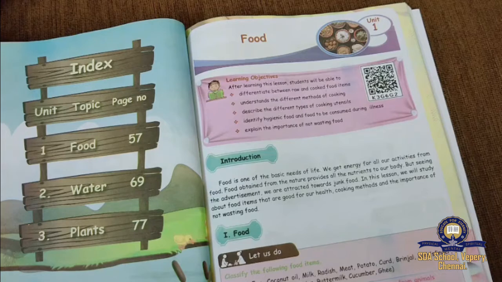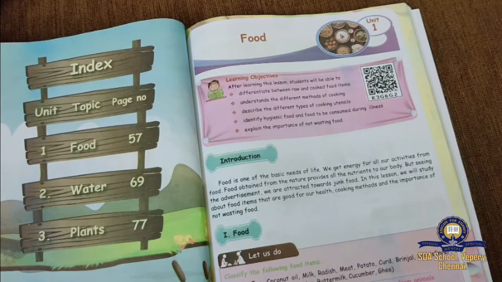Okay. So before learning, you are going to learn about the objectives. After learning this lesson, you will understand the difference between raw and cooked food. You will be able to differentiate raw food and cooked food and understand the different methods of cooking, and you will be learning about methods of cooking in this lesson. The third point, describe the different types of cooking utensils. You will be learning about different types of cooking utensils.